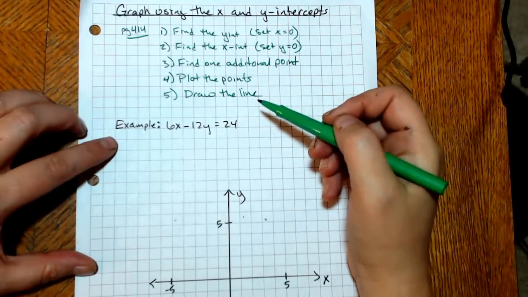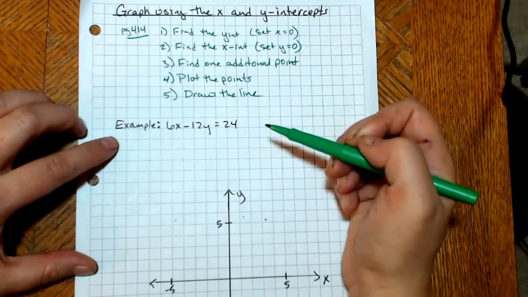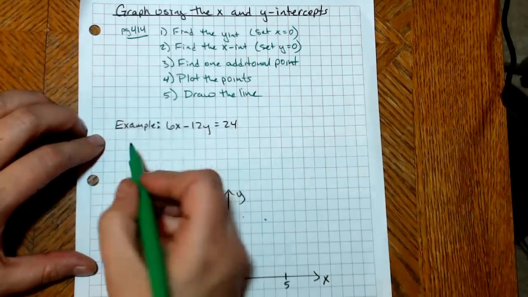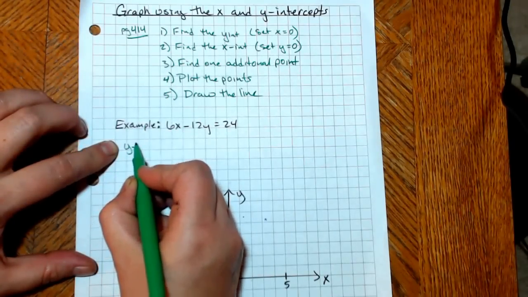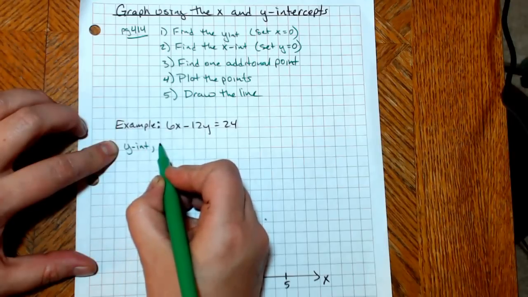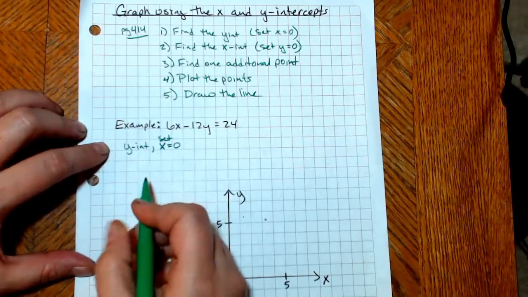Now when I'm using this method, I do not need to solve for y like I do in the plotting points method. I just leave the equation with whatever form is given to me, and I start by finding the y-intercept. So if I want to find the y-intercept, I know that it has an x value equals 0. So I'm going to set x equals 0.